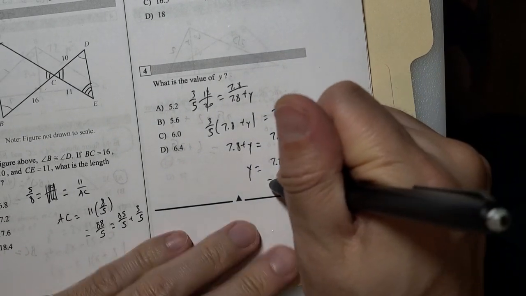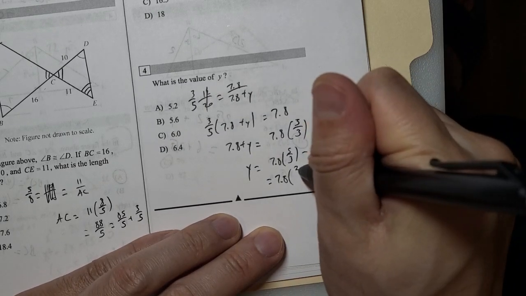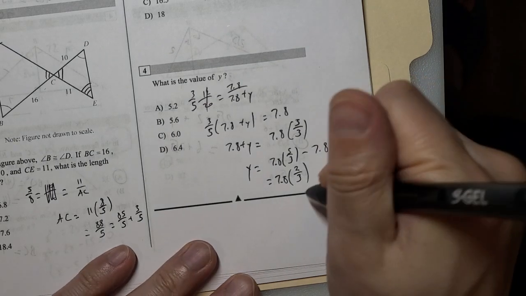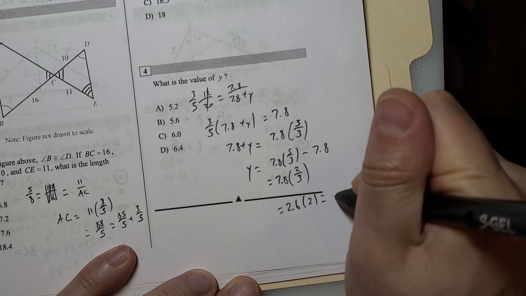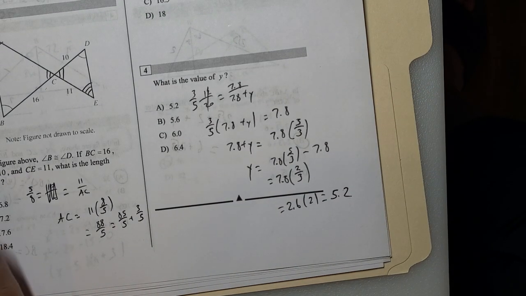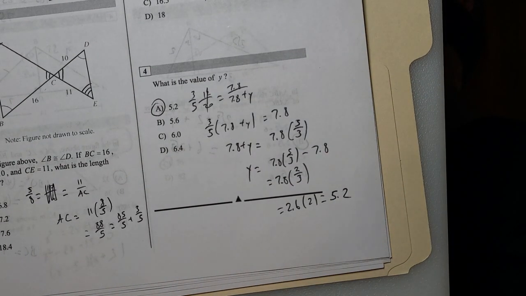So this is 7.8 times (5/3 minus 1), which is 2/3. Okay, and now what is this? This is 2.6 times 2, right? Which is 5.2. The answer, let me double check again. Yes. So we didn't even have to use that theorem, okay?